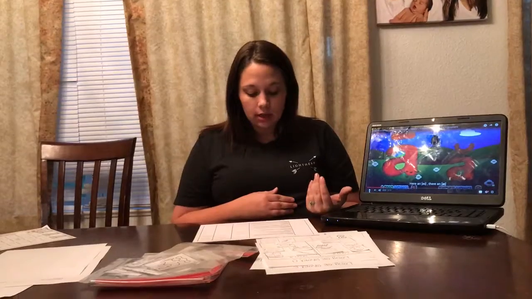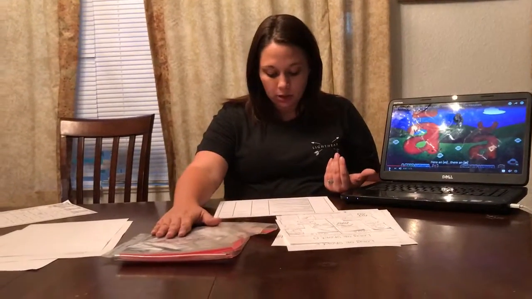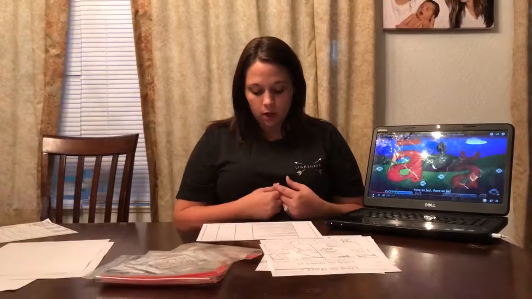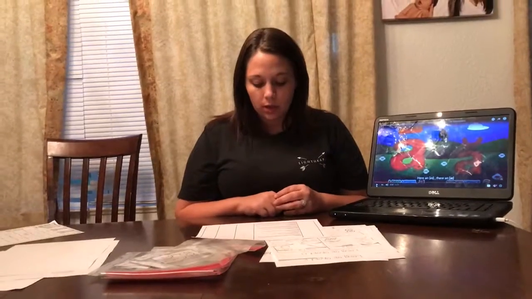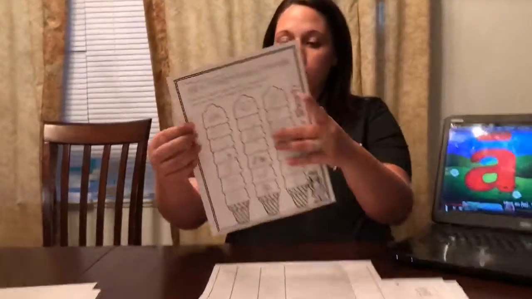For remediation, I put students who require remediation will be assigned to work with the para in small groups using, again, the deck of picture cards from closure. Enrichment, I put that students will complete the Mr. Wishy-Washy Vowels worksheet. It looks like this.